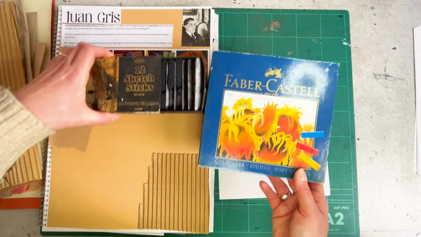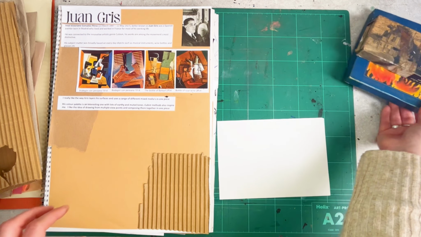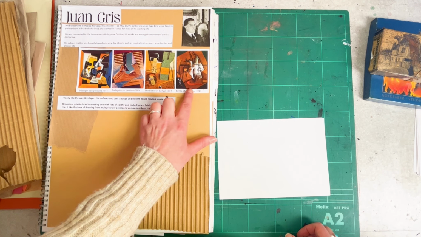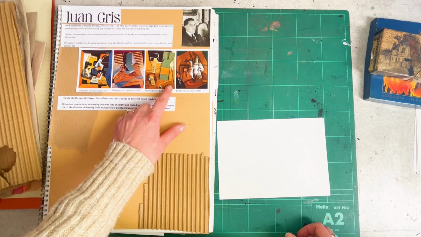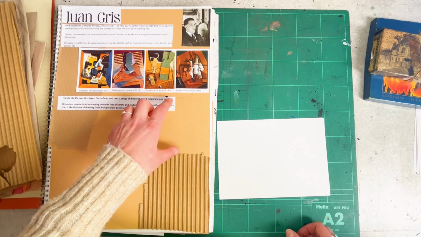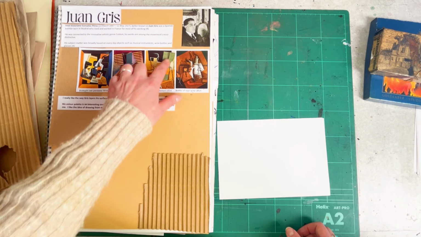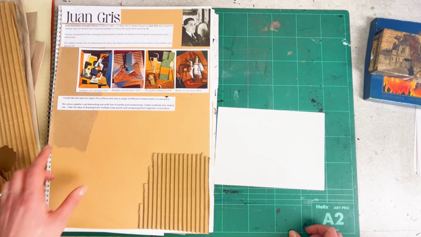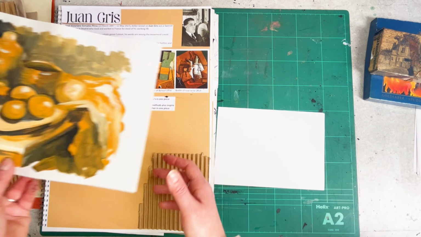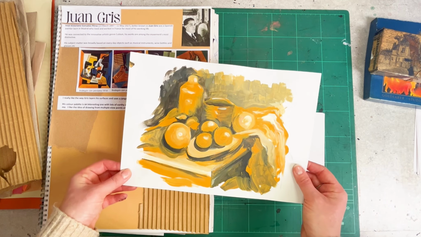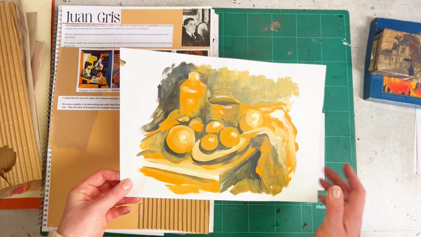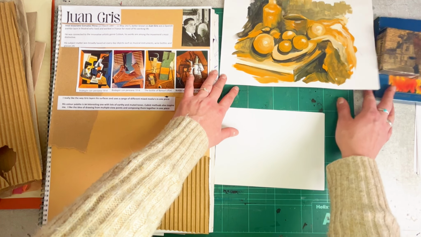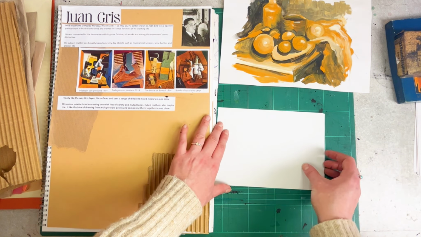Okay, for this task I am not going to create a direct copy of any of the artist's work, but I'm going to use that for inspiration and get an idea on shape as I work. I'm also going to use my previous work as inspiration. Again, I'm not copying the composition exactly, but I'm just going to have that to hand just to get an idea on composition.